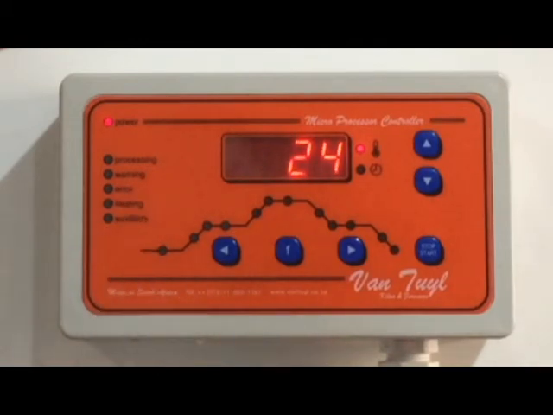The third lamp is an error lamp. This is a fundamental error that may have occurred with your program or something with your kiln, and your kiln will switch off at this point. To give you an example, a thermocouple failure will start an error and will shut down your kiln.